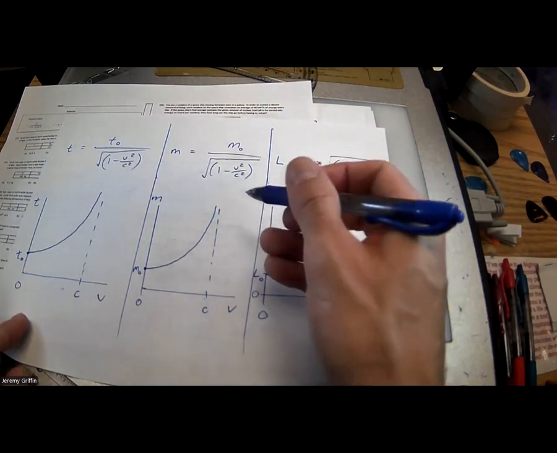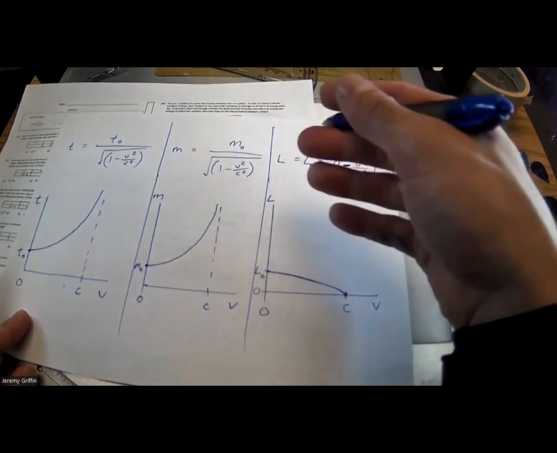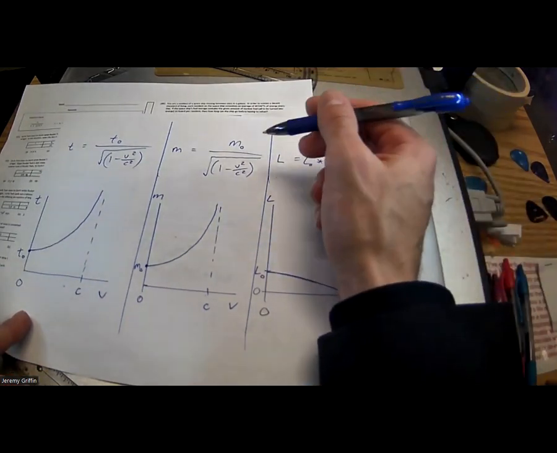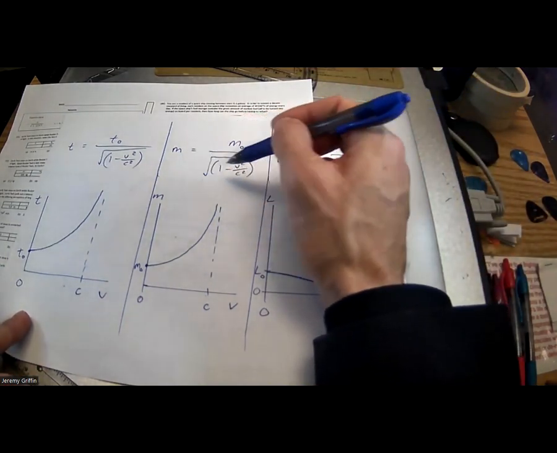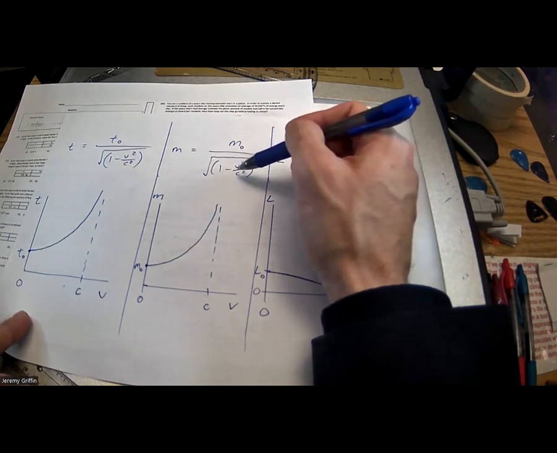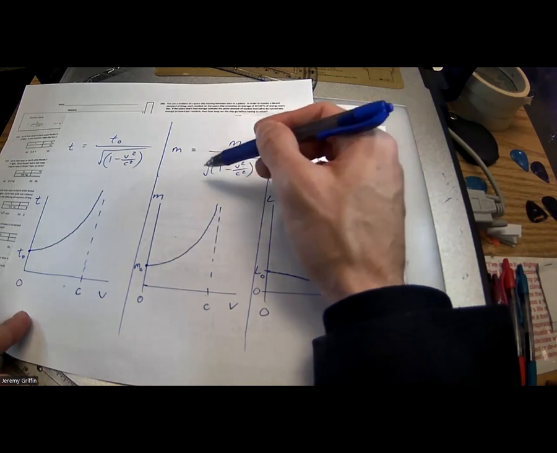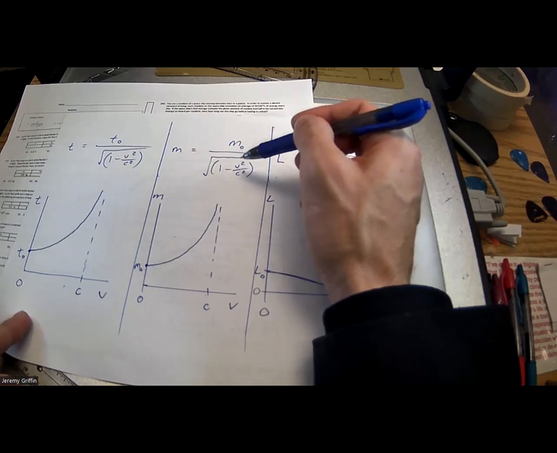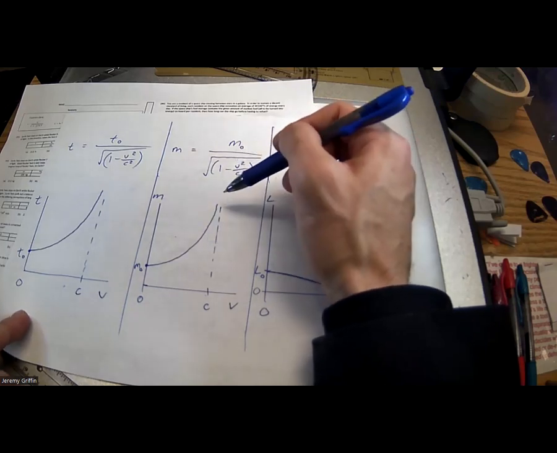But let's say you didn't have this graph, or you forgot this, or it's a few years from now and you're taking another physics class. How can you figure that out again from scratch? Well, if v approaches c, this ratio c squared over c squared approaches 1. 1 minus 1 is 0. Square root of 0 is 0. Anything divided by 0 is infinity.